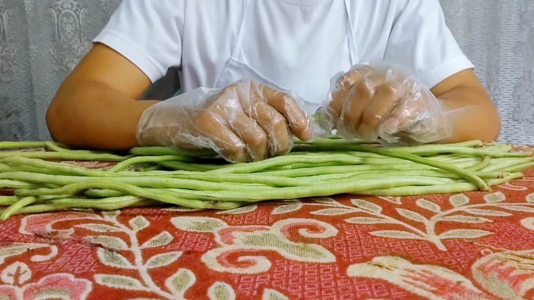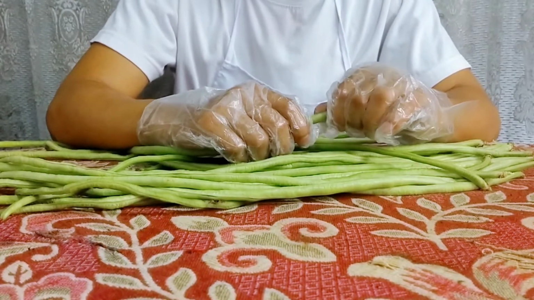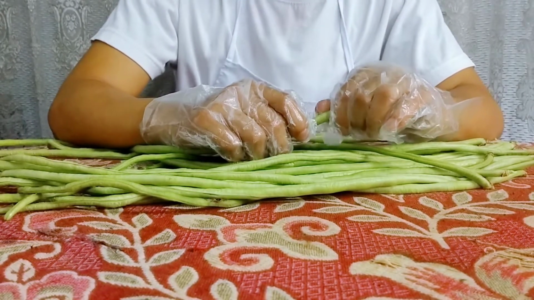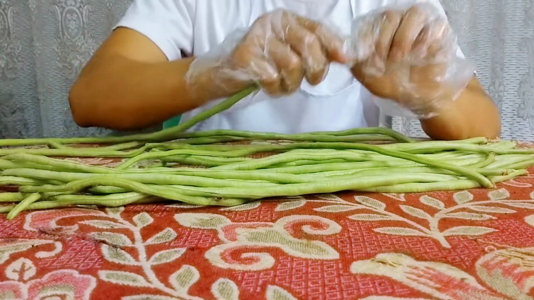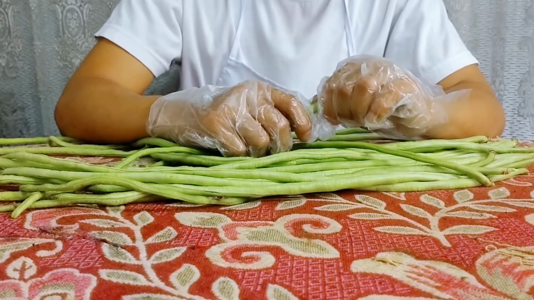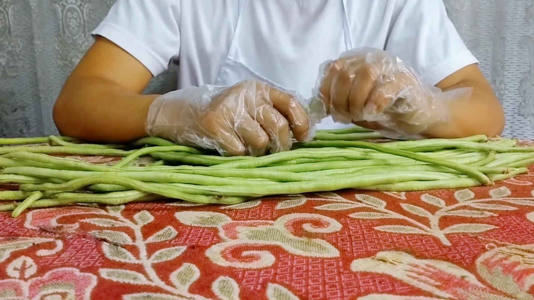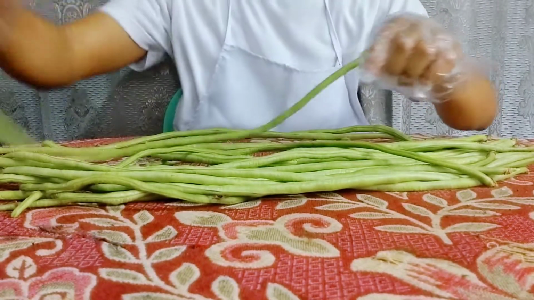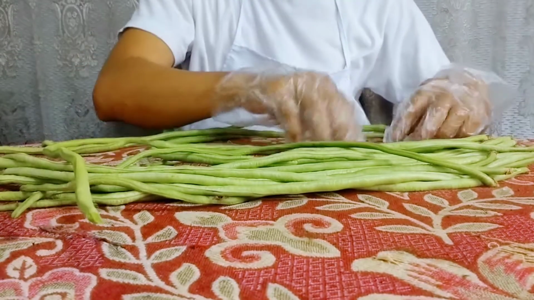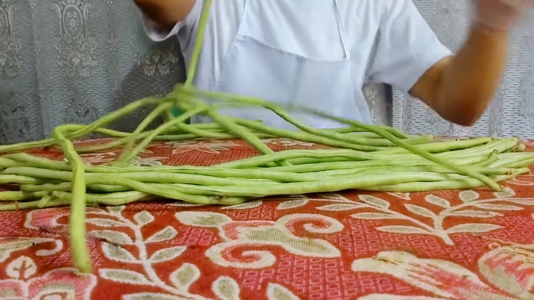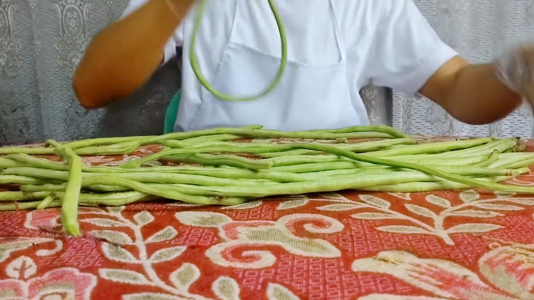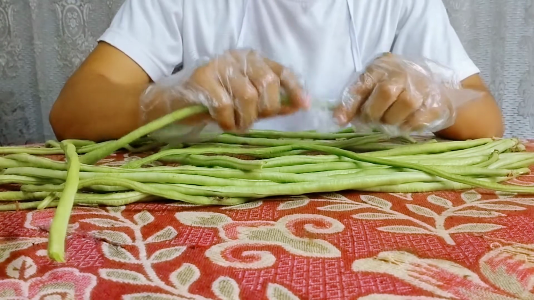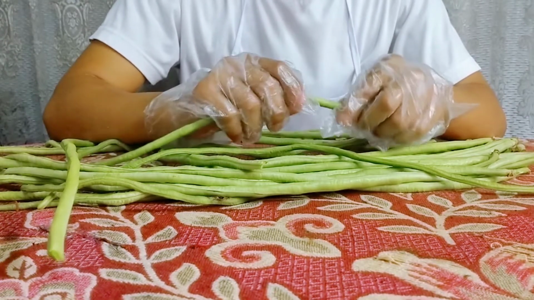Then the next ingredient that I'm going to break is the string beans. Firstly, I need to break both ends using my hands. The beans are stringy, then they are easy to break. I need to remove the string by breaking and pulling. Then the next step is to break the string beans to the length that you desire.